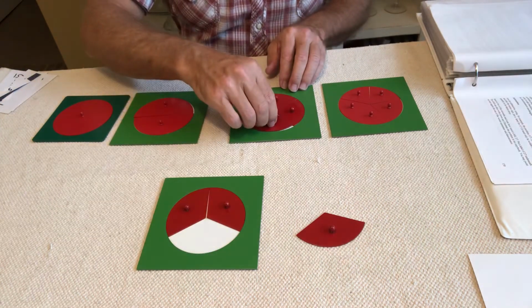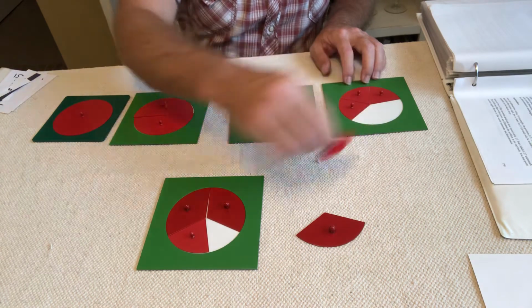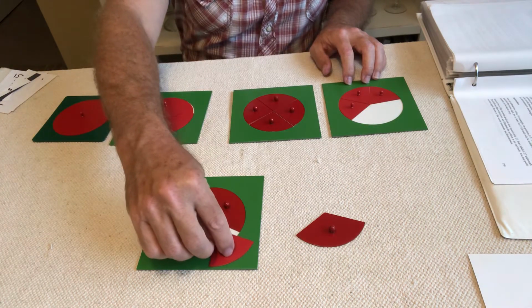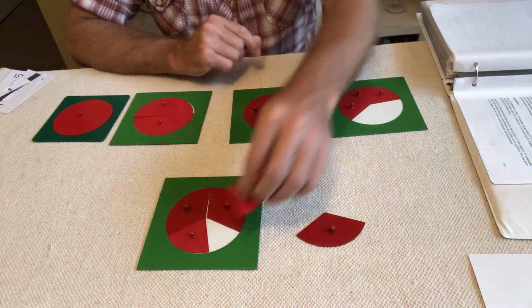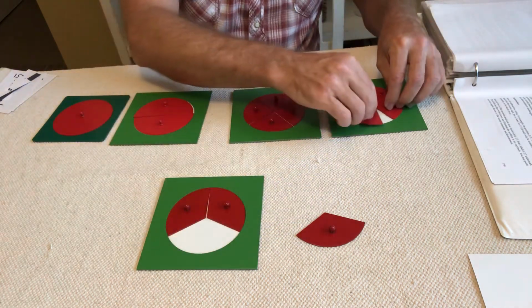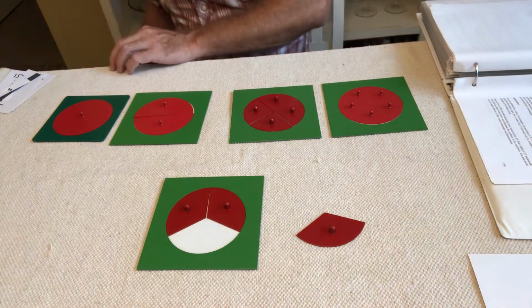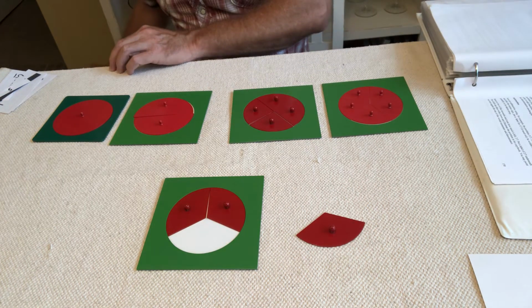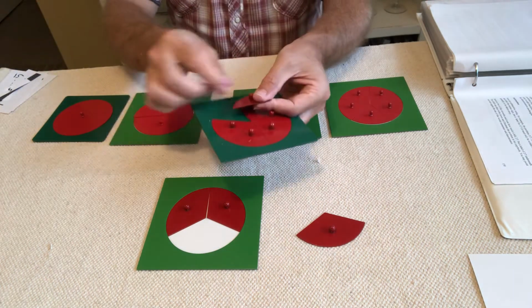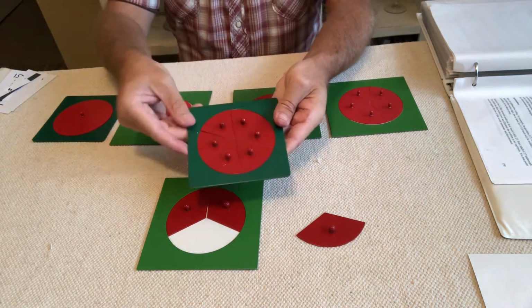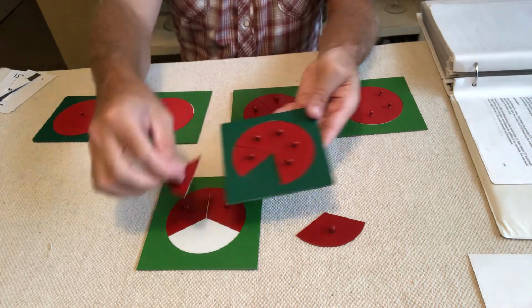So let's try the next one. The next one would be fifths. No. Still a little too big. So the fifths are too big. I have some more down here. What about, let me try this fraction inset. These are sixths. 1, 2, 3, 4, 5, 6.